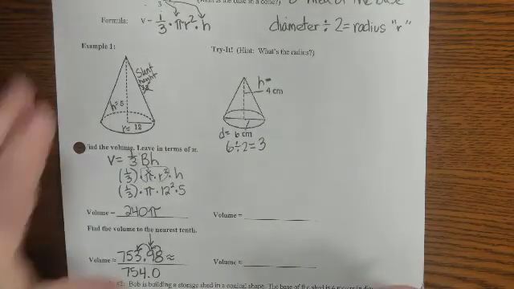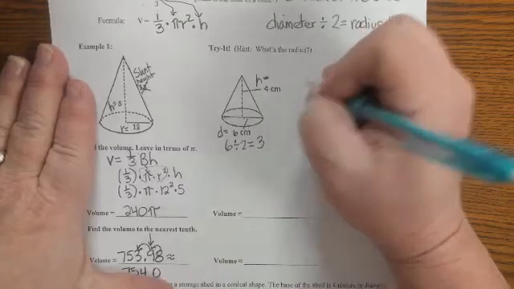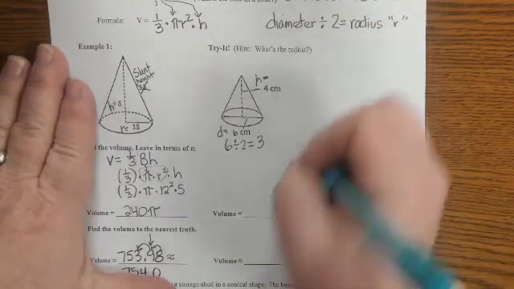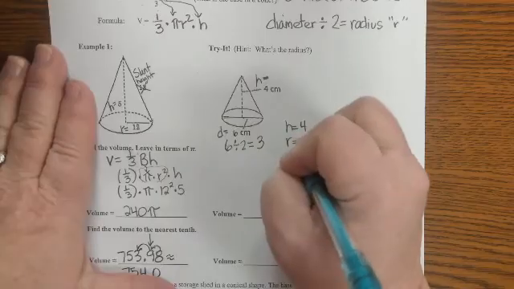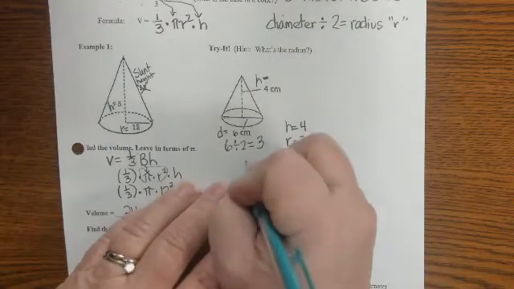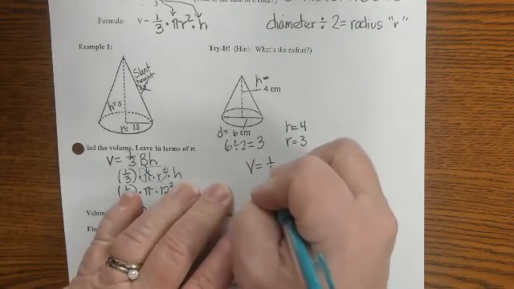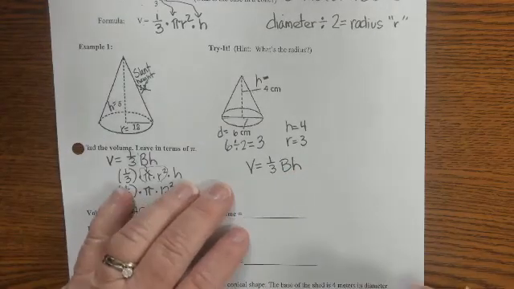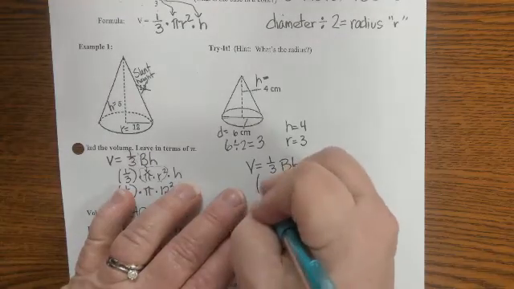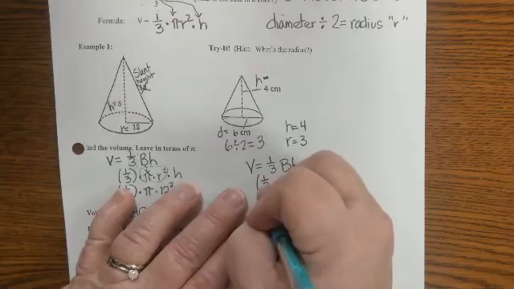So now I'm going to write my formula. So I know that my H is 4 and my R is 3. I'm going to write V equals 1/3 big B H. I've got a cone. Okay? Biggest mistake students make, they leave the 1/3 off.